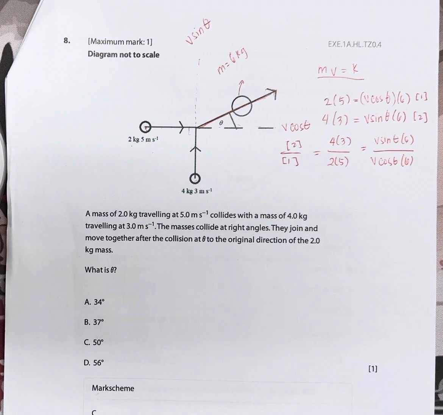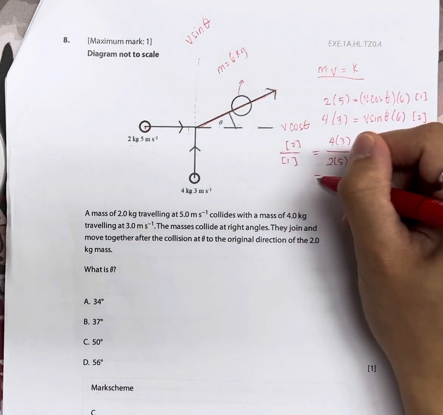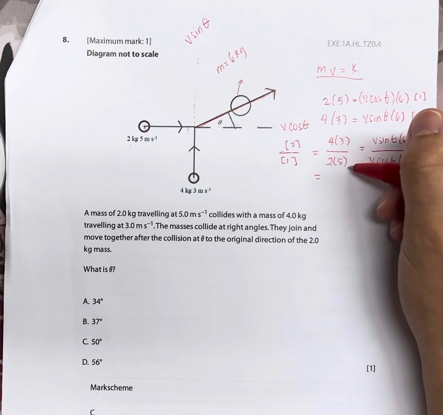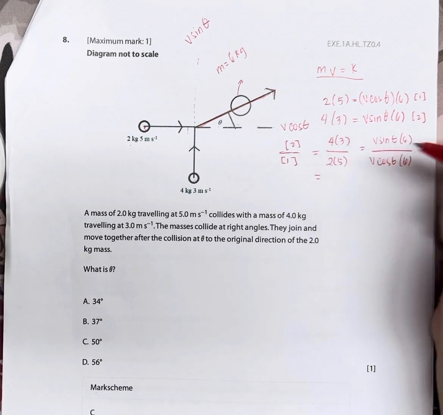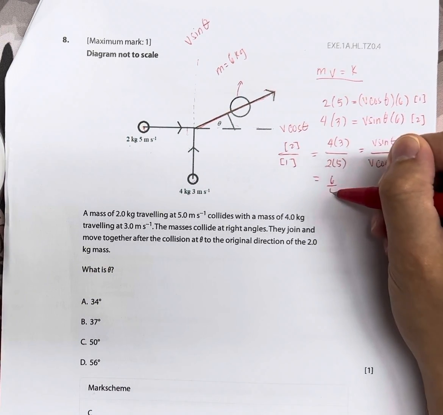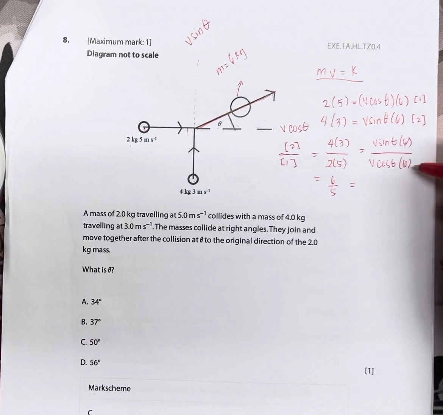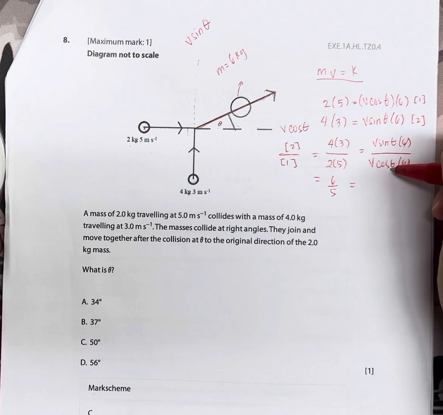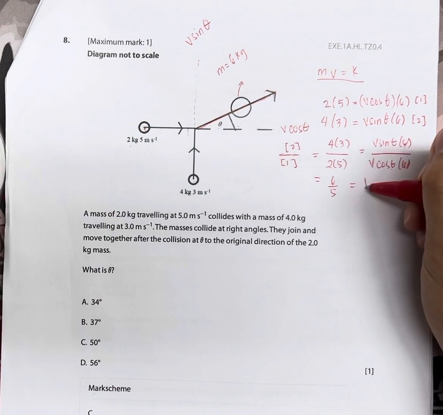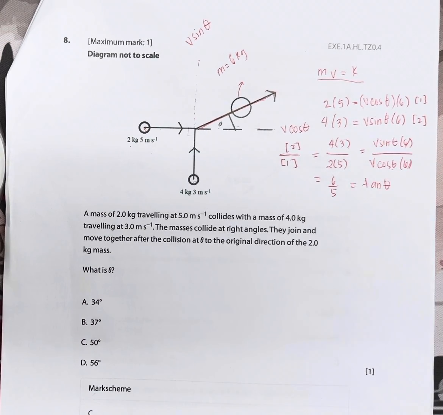Okay, now if I simplify this, this is 12, this is 10. 12 divided by 10 simplifies to 6 over 5. Here my 6's cancel, v's cancel. Sine over cosine, by trigonometric identity, is actually going to equal tangent of theta.